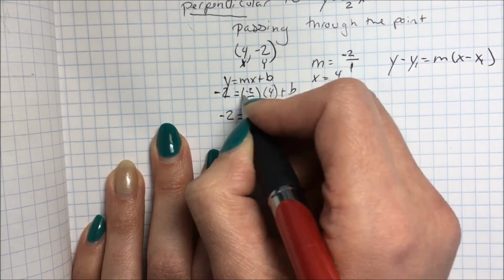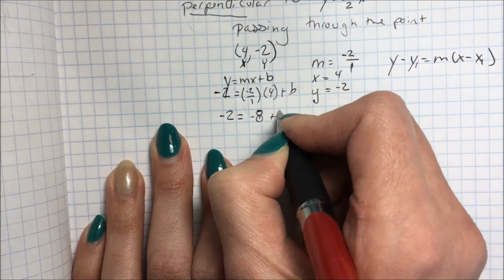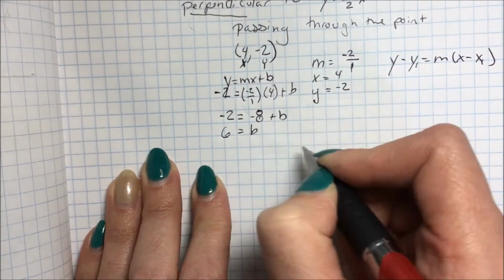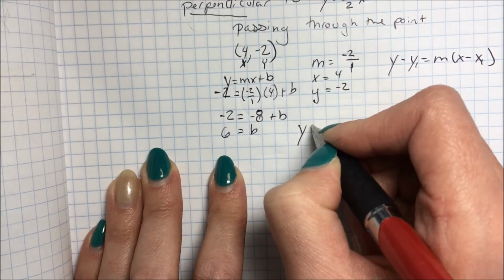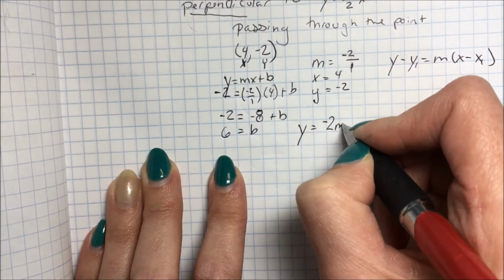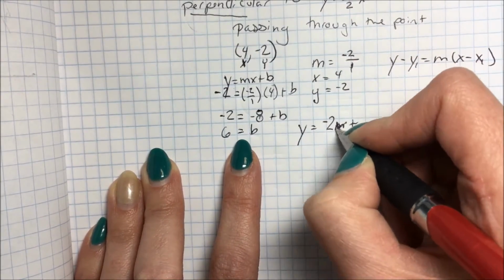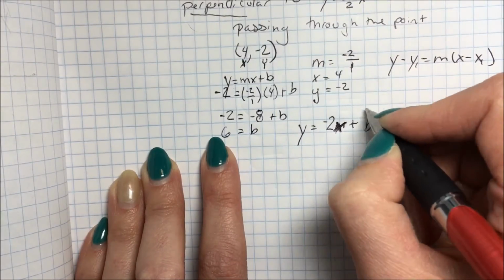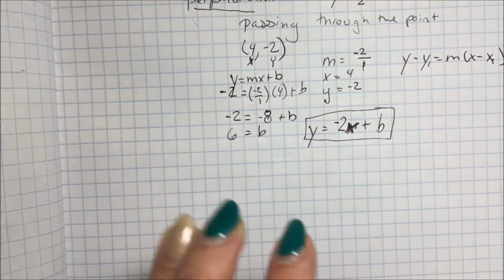So -2 equals -8 plus b. When I add 8 to both sides, I get that 6 is b. So when I write the equation of the line, y equals m, using my perpendicular slope, plus, or excuse me, mx, plus b, which is 6. So that's the equation of my line.